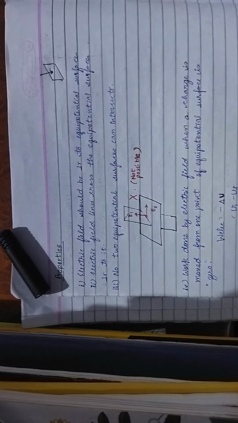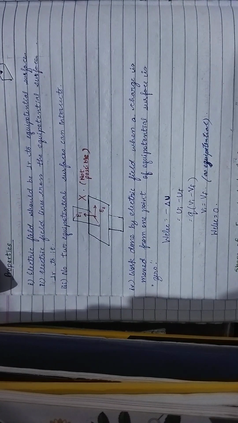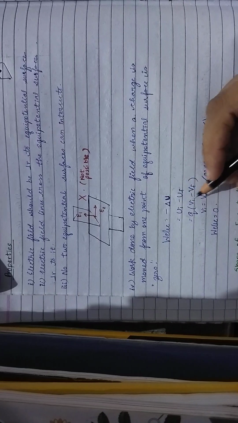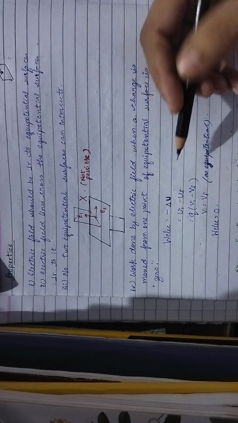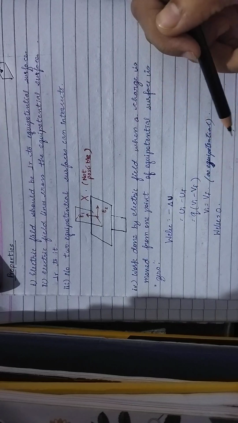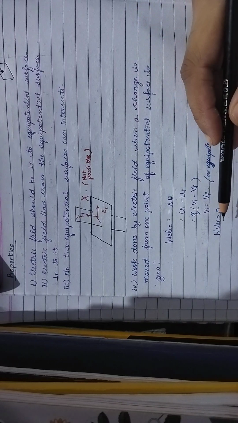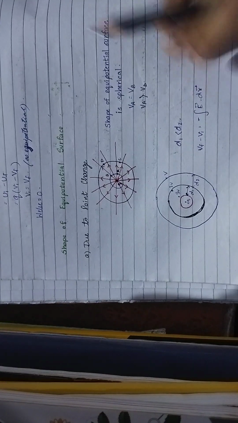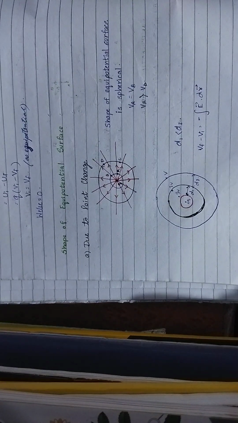Work done by the electric field when a charge is moved from one place to another on an equipotential surface is 0. Work done is minus delta U, that's Ui minus Uf, that is Vi is equal to Vf. On an equipotential surface, the work done by the electric field is 0. The shape of the equipotential surface due to a point charge is a sphere.